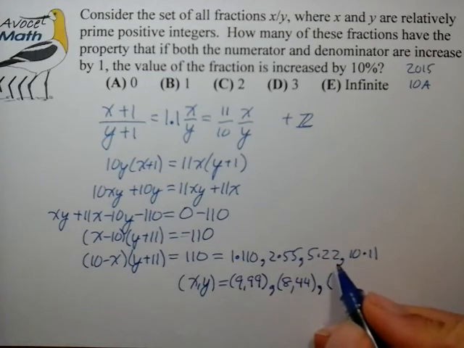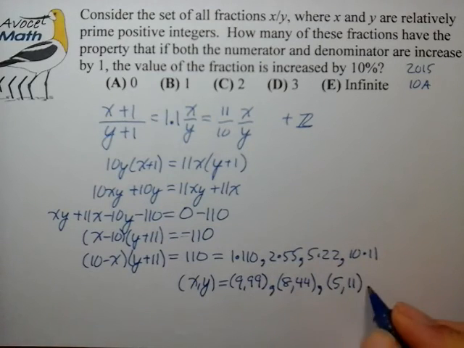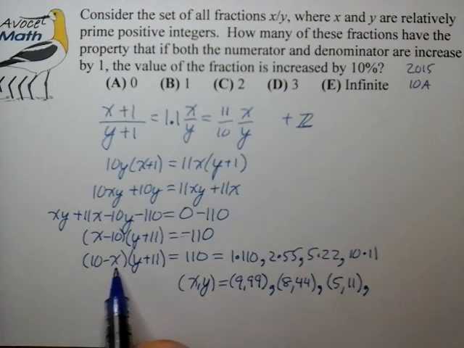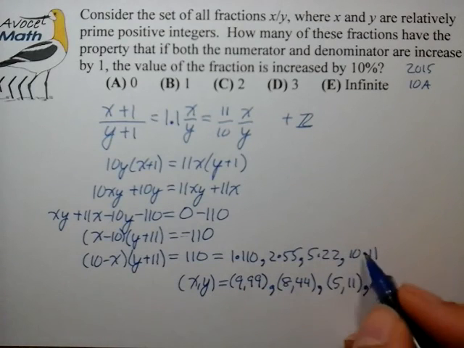And for 5 and 22, we have 5 and 11 for the values of x and y. And for this last one, I see that we can't really make 10 and 11 because x would have to be 0, and that's not allowed. So we can eliminate this from consideration.